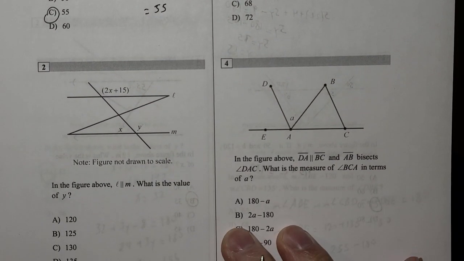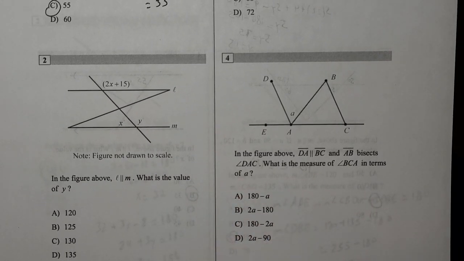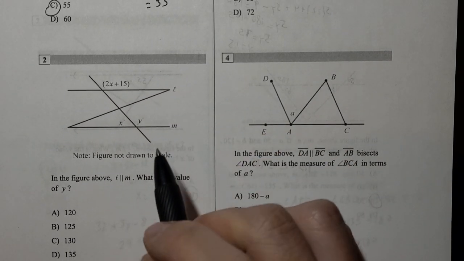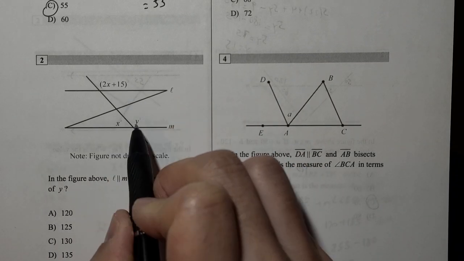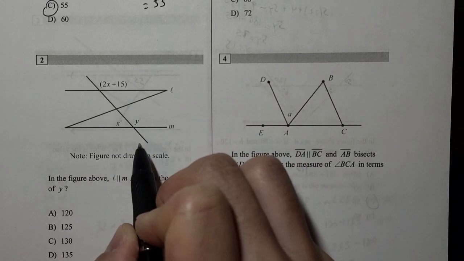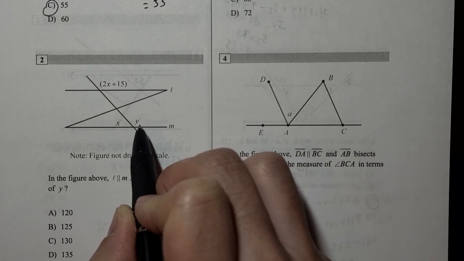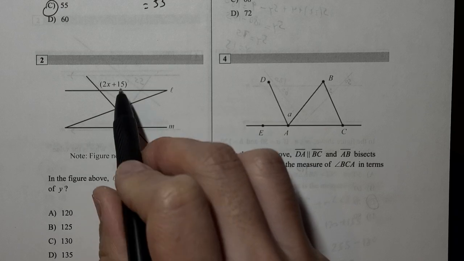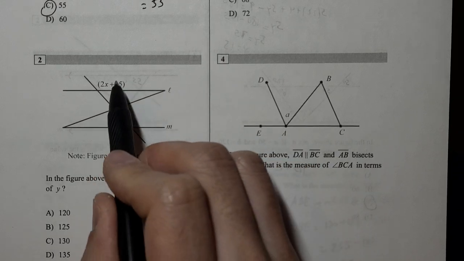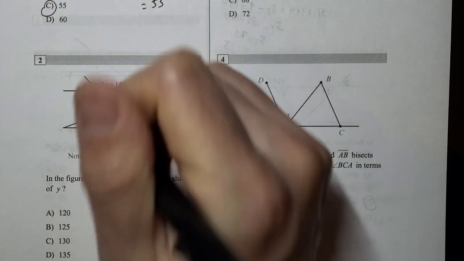In the figure above, L is parallel to M. What is the value of Y? All right, so how can we solve this? Well, aren't 2x plus 15 and y corresponding angles, so they're congruent? But we probably need to find x first. So how are these two related over here? Well, this is a vertical angle to this, so this is also 2x plus 15.